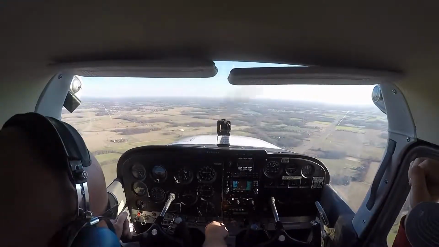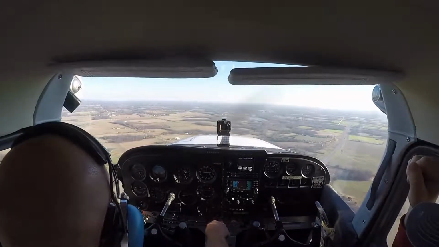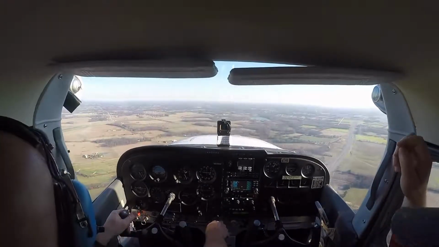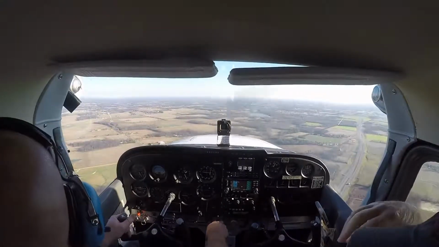Murray traffic Cessna 46283 entering left downwind, runway 23 Murray. Good. I like where you are right now as far as distance from the runway. That's really good.